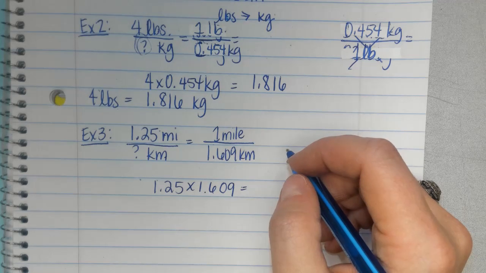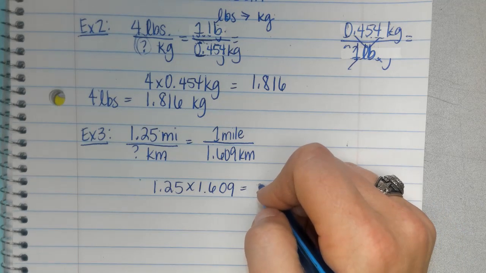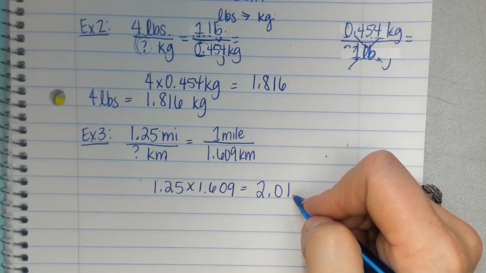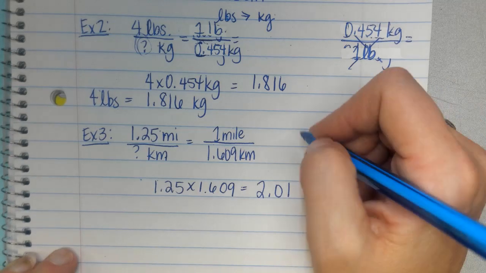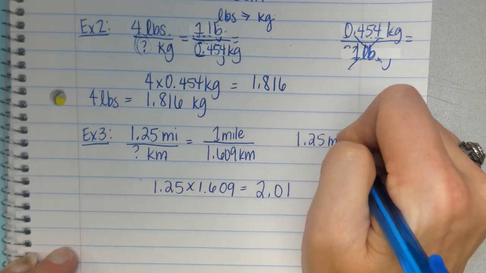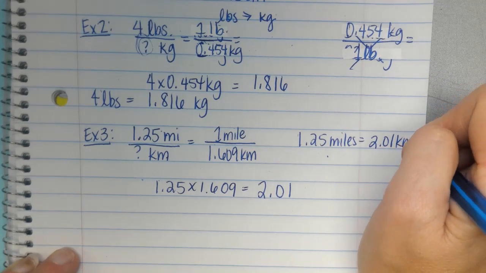And let's just go ahead and round it to 2 places after the decimal. 2.01. So we could write out our answer that 1.25 miles equals 2.01 kilometers.